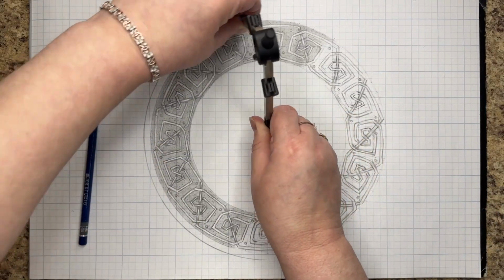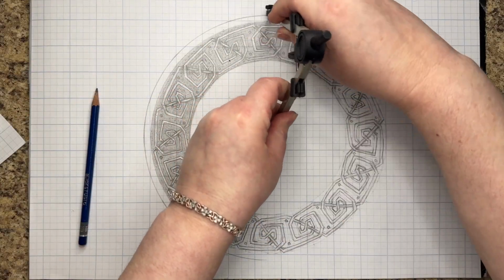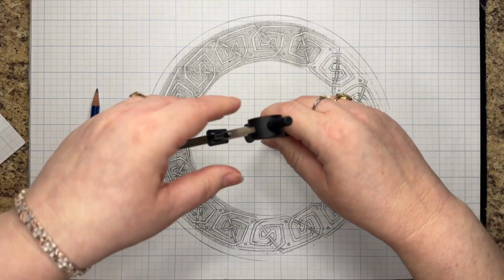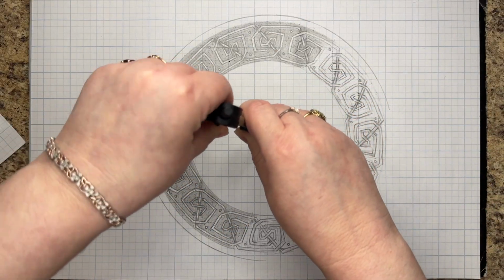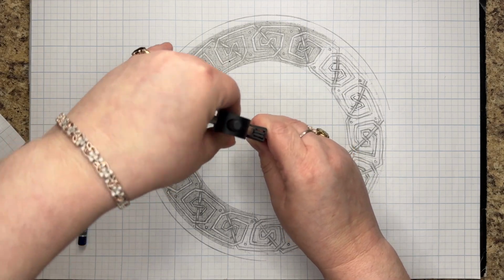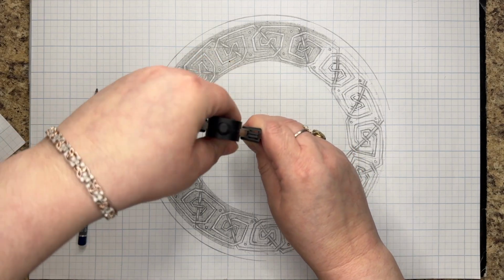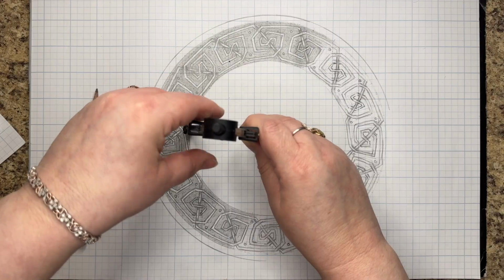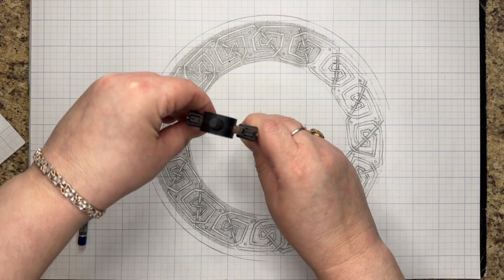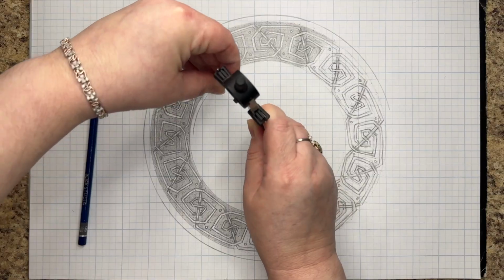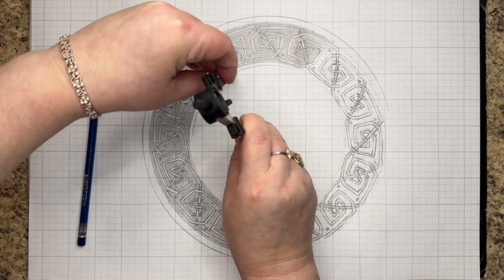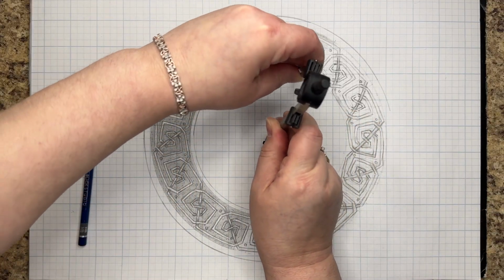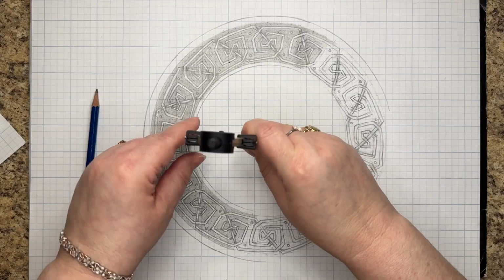I'm going to make it nice and dark. All right, and then maybe I'll do half the width. I'll do a thinner, half the width of one of these squares. That's why I like grid paper, because you can use the grid paper as a guide. And maybe half the width of one of these squares on the inside. All right, something like that.